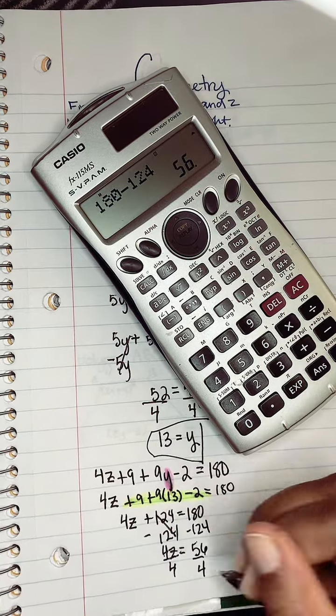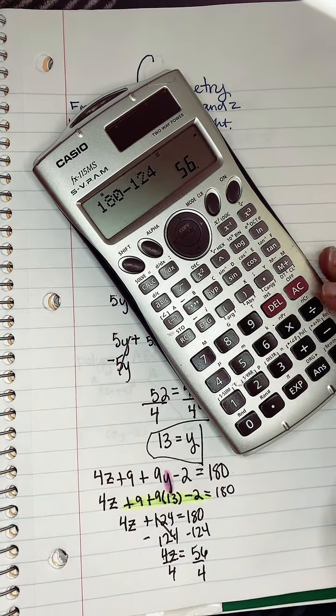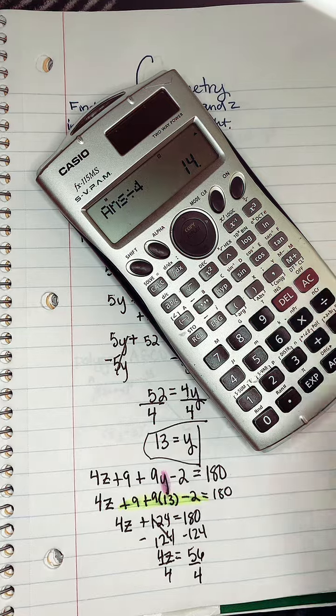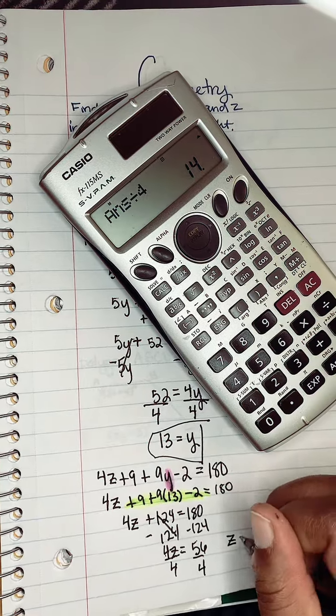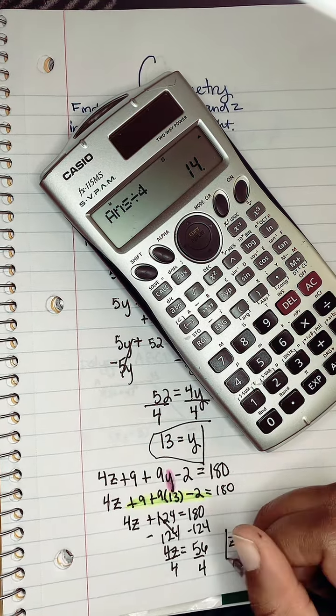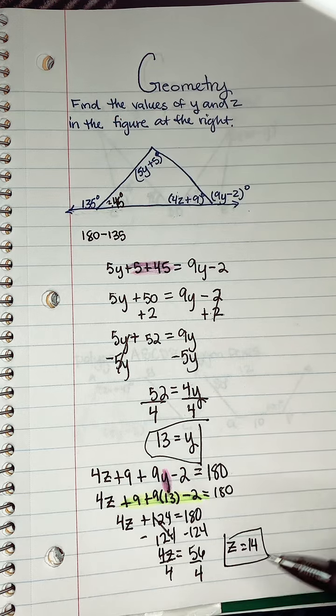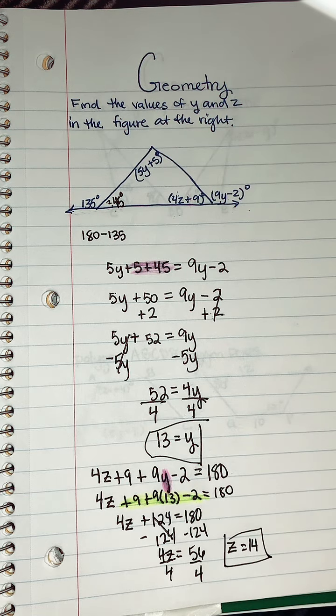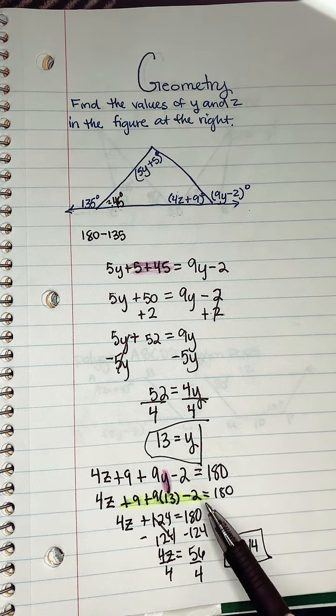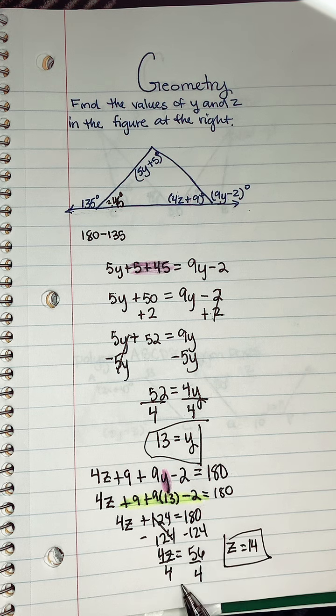Divide by 4, divide by 4. 56 divided by 4 gets us 14. So z would equal 14. And we found our y and our z. Somebody said 180 minus 124. Good. Yep, minus there.